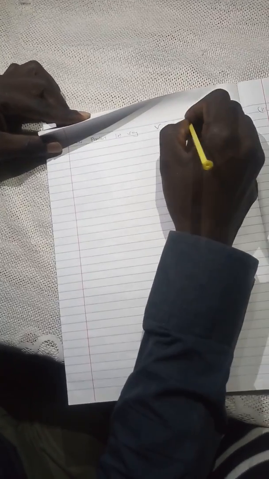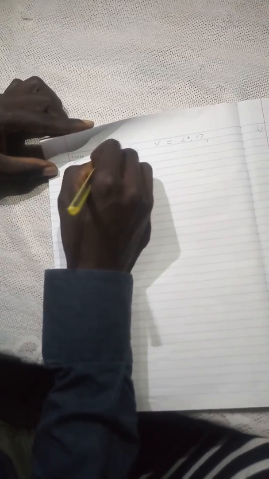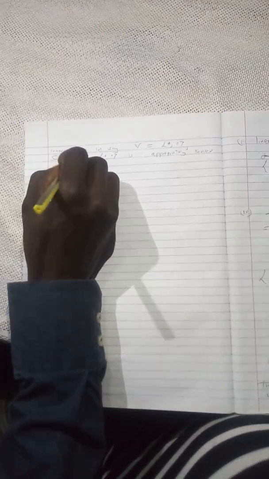Well, we will say an inner product space V is equivalent to the pair V with the inner product, such that the dot product of u and v is appropriately defined.